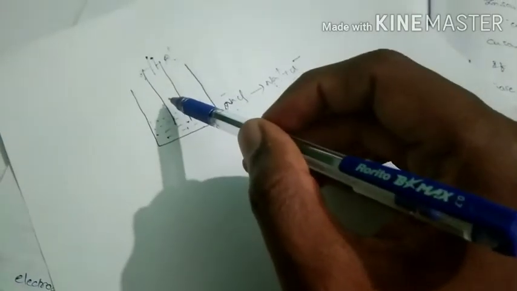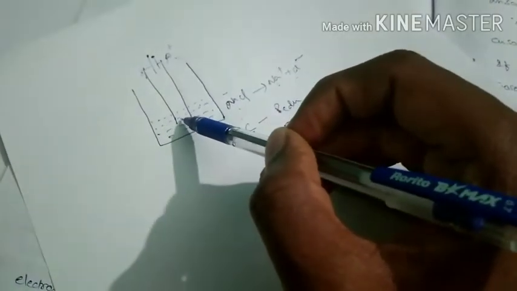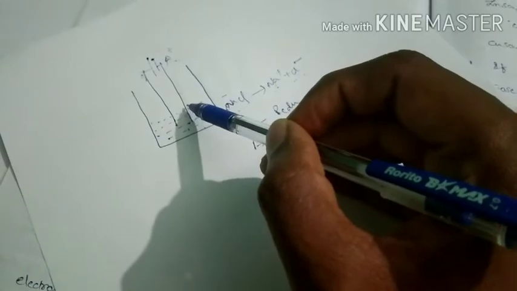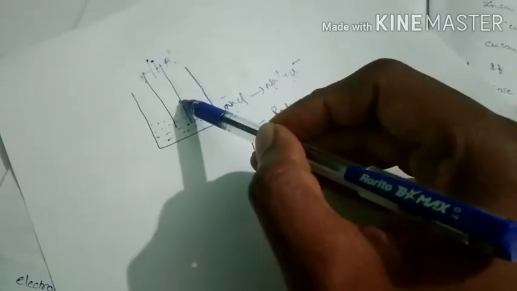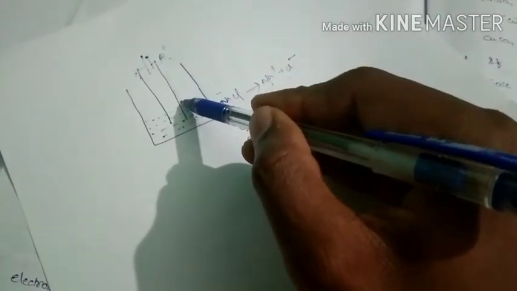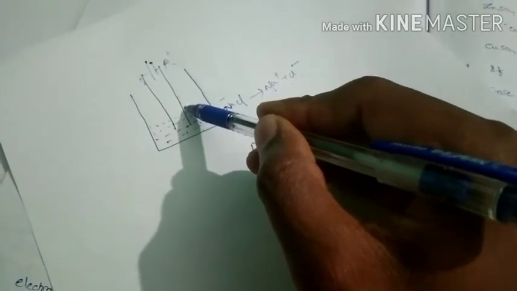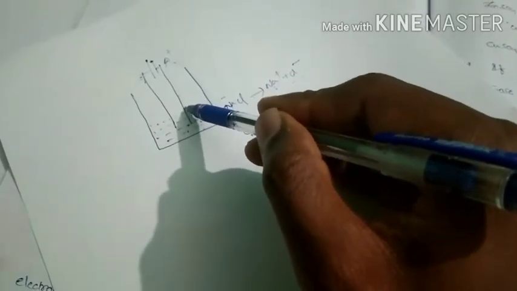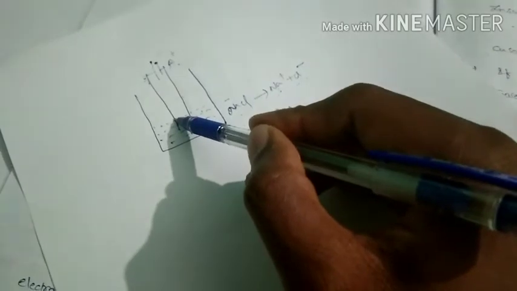Those electrons again move towards the cathode.